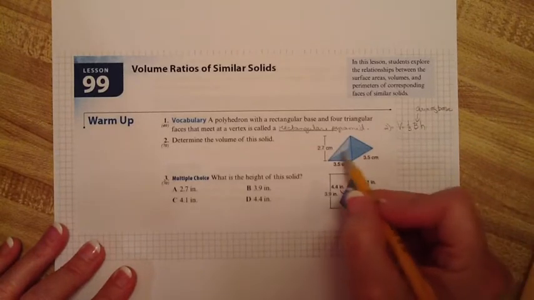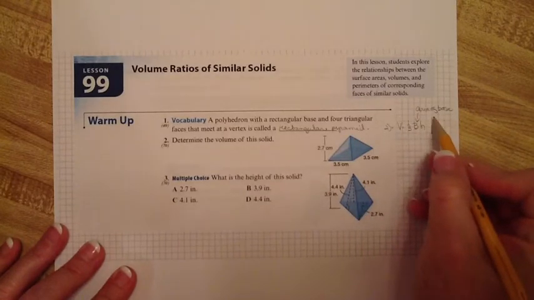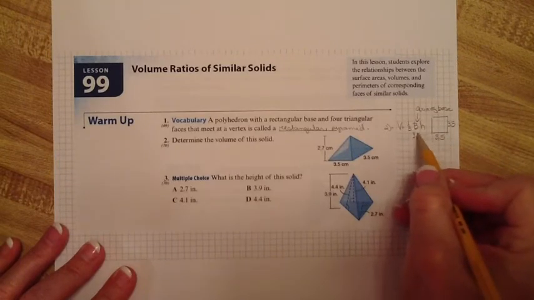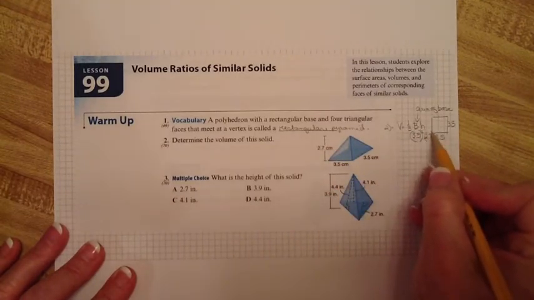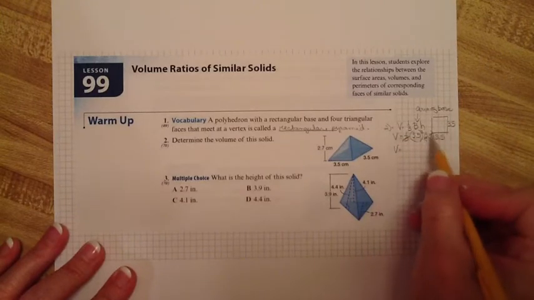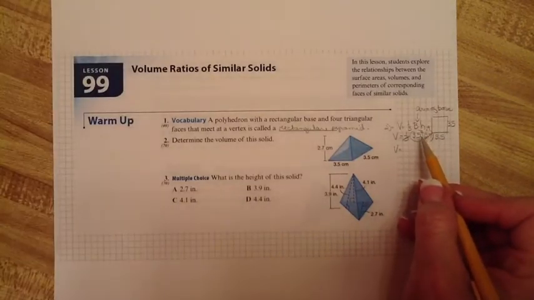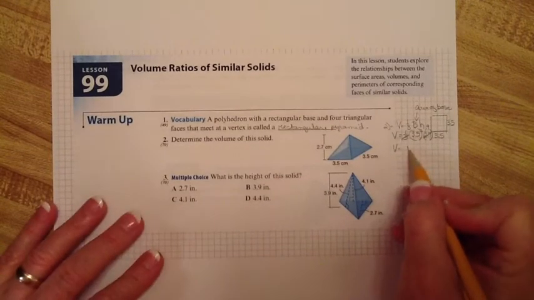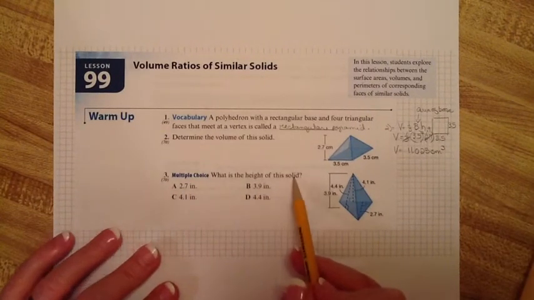The base of this figure is a square, 3.5 by 3.5. So the area is length times width, or 3.5 squared. The height is 2.7, and we take 1/3 of that. The 3 will cancel with the 2.7 and leave 0.9, and so you have 3.5 squared times 0.9, which is 11.025 cubic centimeters.